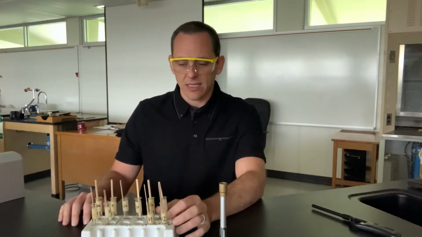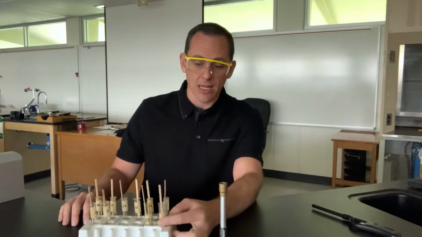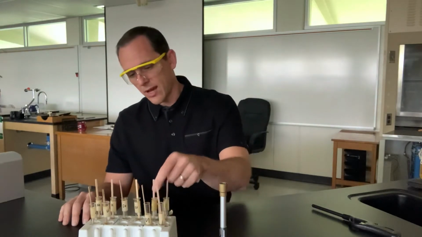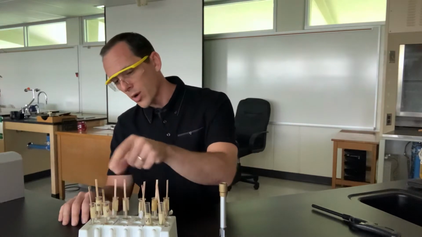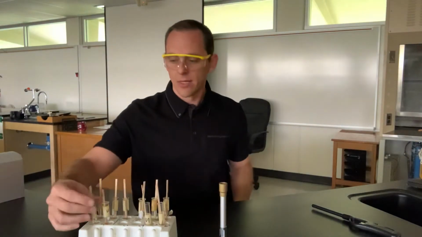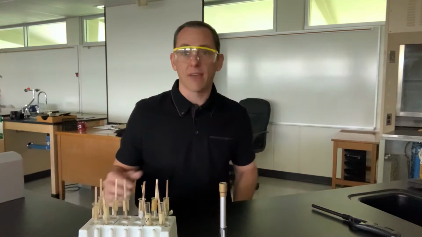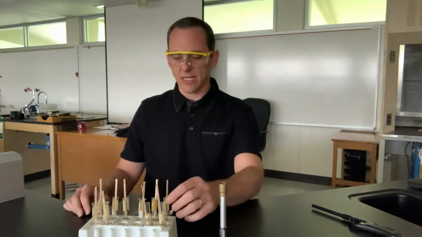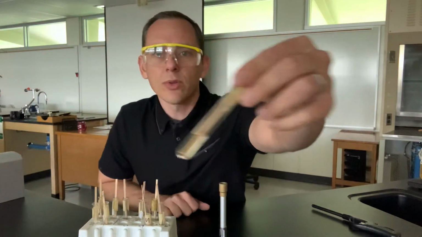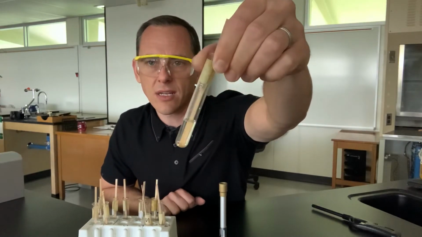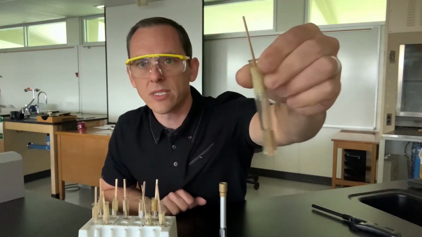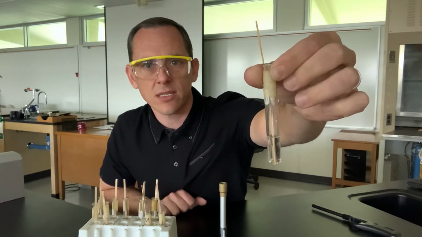I have things like barium and what else do I have? Copper, strontium, cobalt, potassium, sodium, calcium, and lithium. I have a whole bunch of different elements here, and what I did is I dissolved them in water. So if we hold it up and take a look at it, you can see that I took the element, I dissolved it in water, and I stuck a little wooden stick in there, and that wooden stick is absorbing some of it.